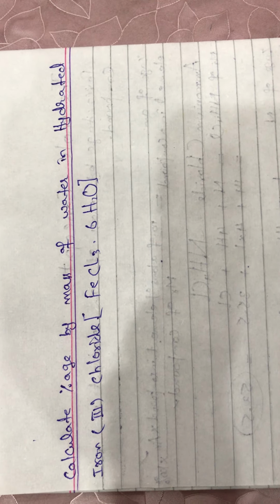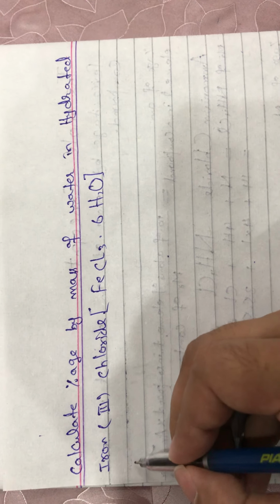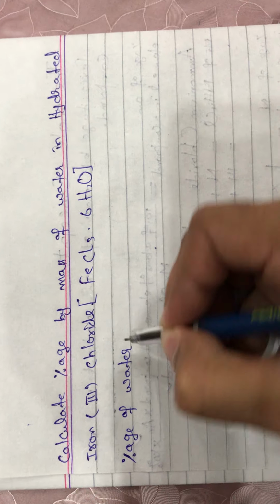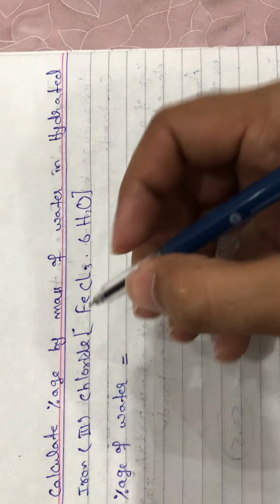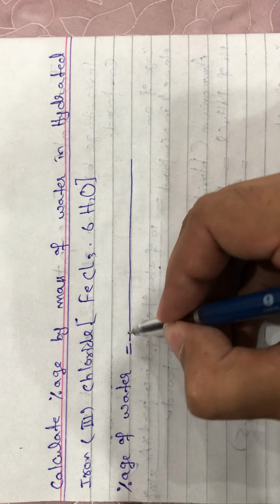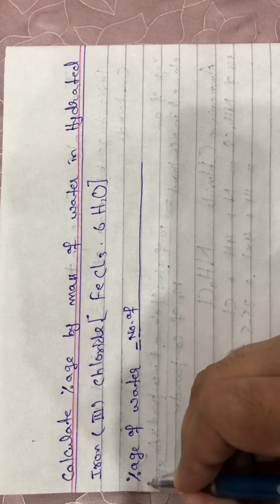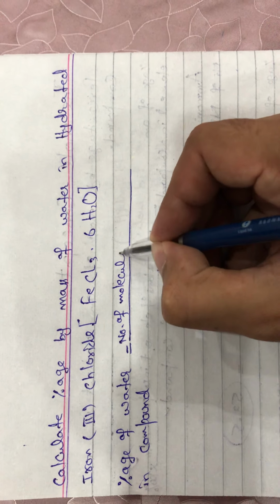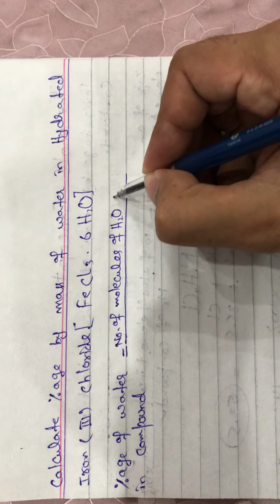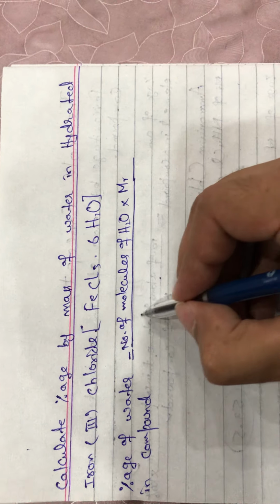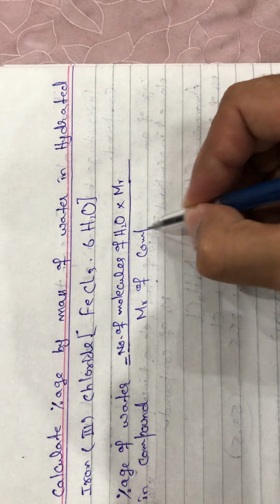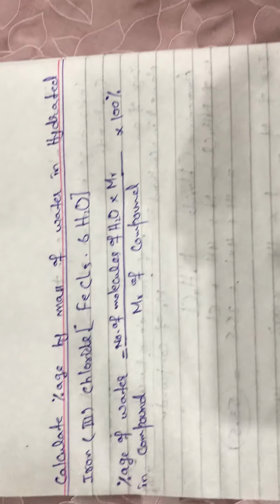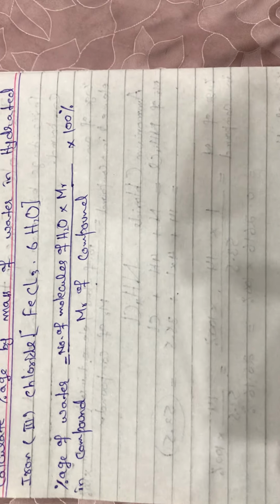So what's the formula that we will use over here? Percentage of water will be equal to the number of molecules of water in the compound multiplied by its MR, divided by MR of compound, times 100%.